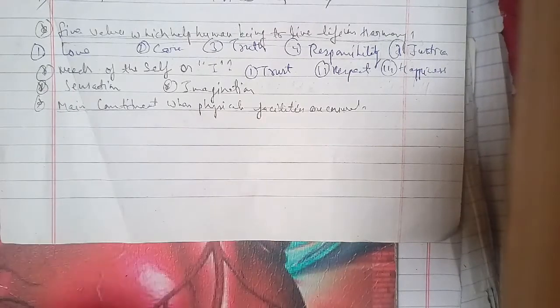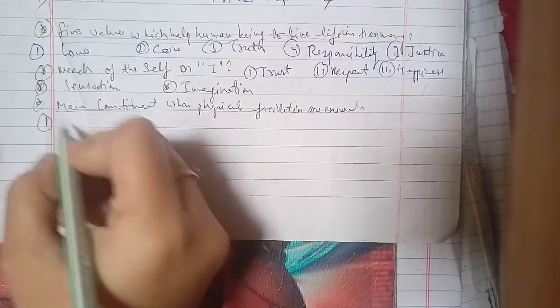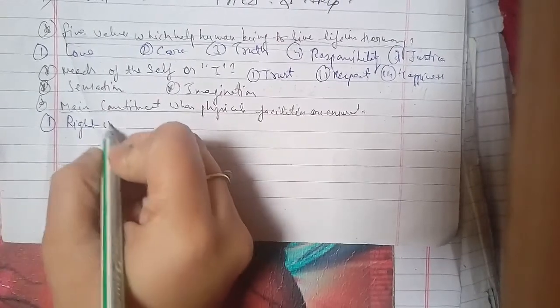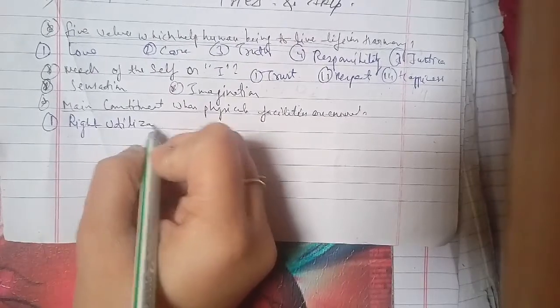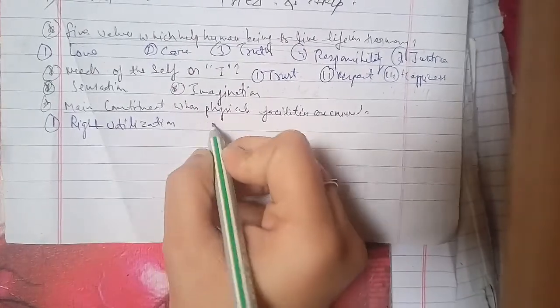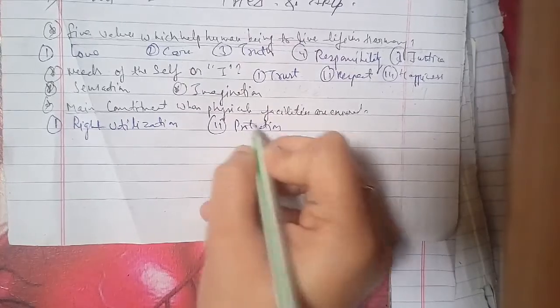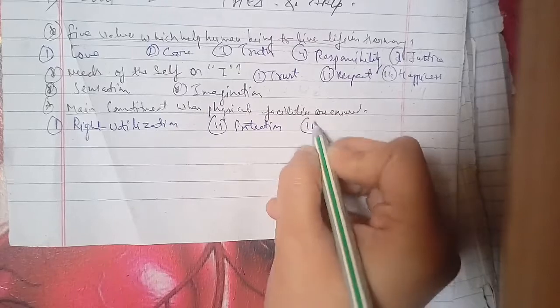In the same case, for the main constituents when physical facilities are ensured, we have 3 main ones. First is right utilization, second is protection, third is production.